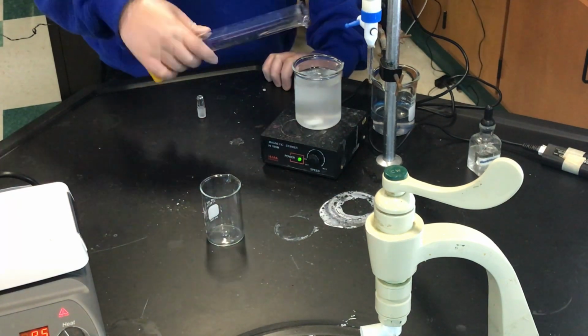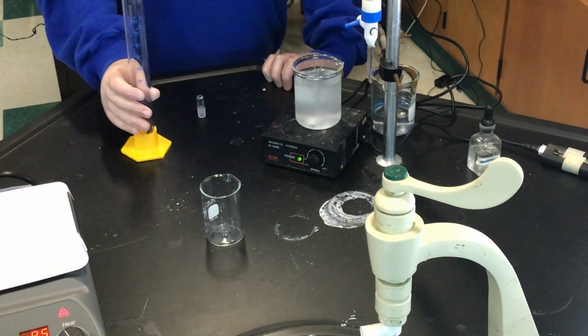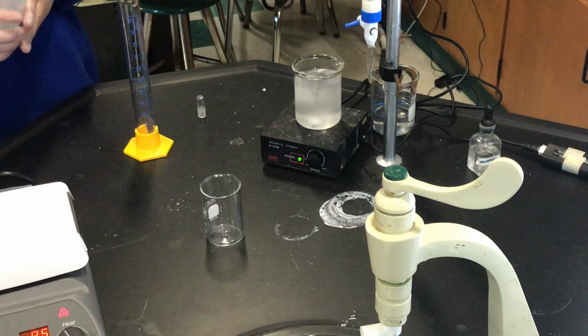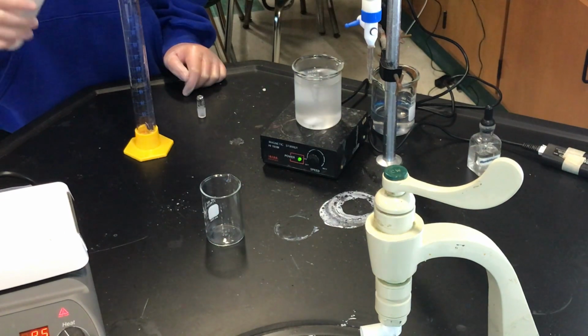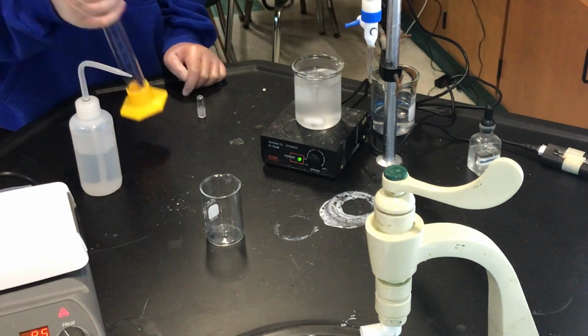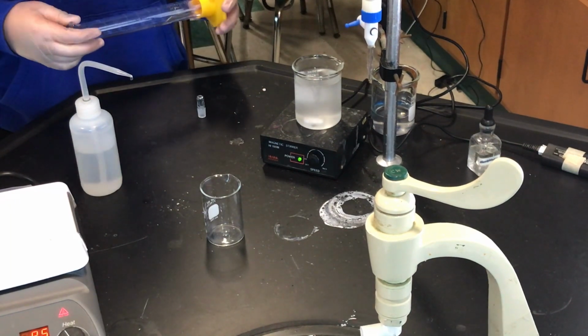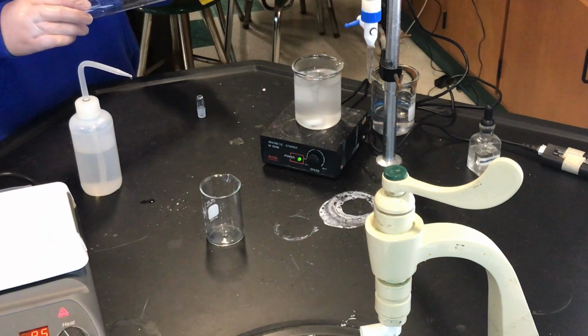Good. Now, wash it out with a wash bottle. Just the sides. Rub the sides around. Yeah, definitely try to roll it around to get any remnants of OH minus.